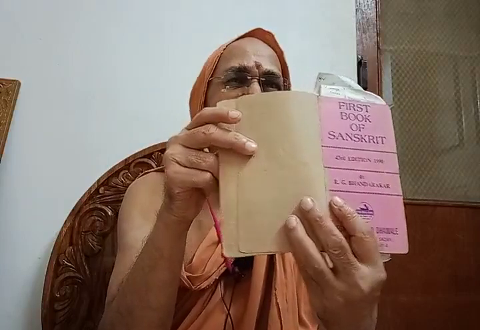The Bhandarkar book. I think this is the book which I have. I don't know whether they can see it. I'm just showing you. Is it visible? Okay. This book I am using, First Book of Sanskrit by Bhandarkar. So in this first chapter, he is giving, for example, say A. What alphabet do you have to use for it?